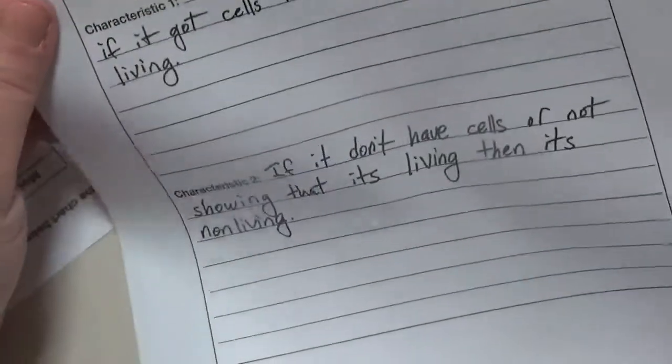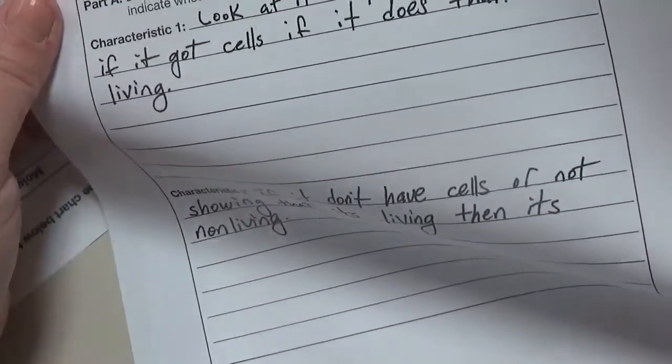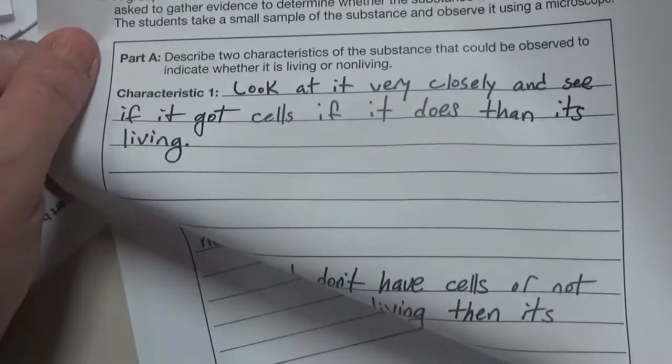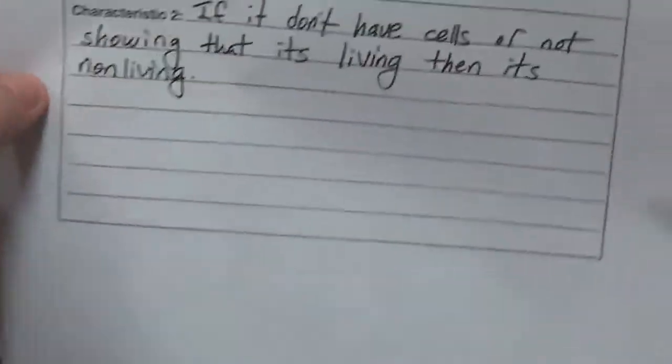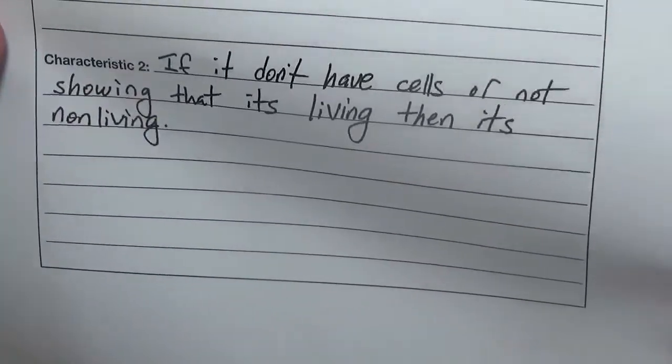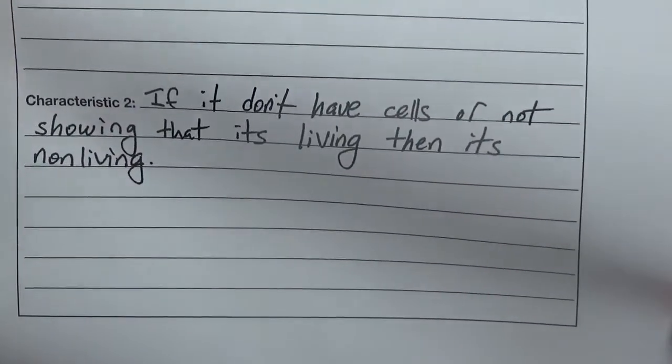Look at it closely. See if it has cells. If it does, then it's living. 1 point. If it doesn't have cells or isn't showing that it's living, then it's non-living. Makes no sense, guys. 1 point.